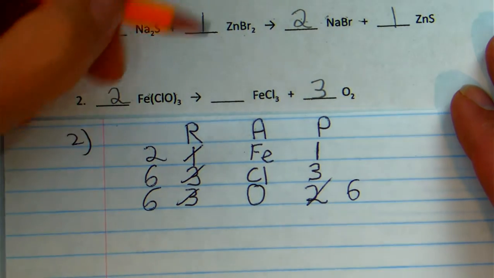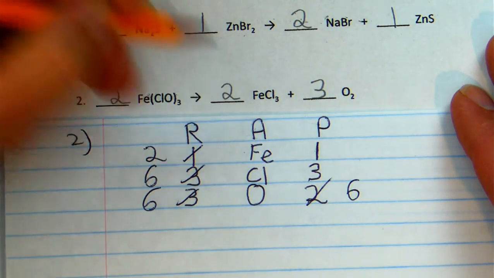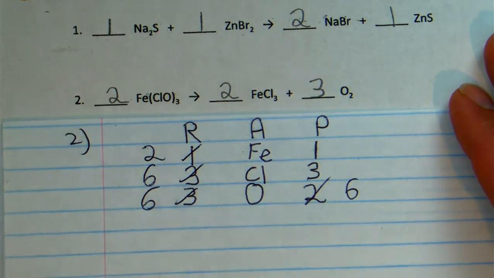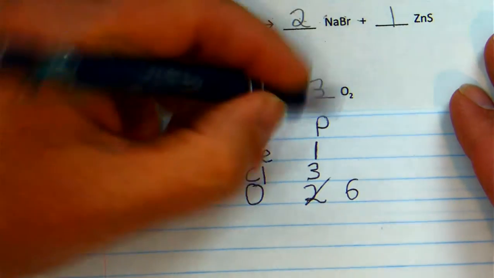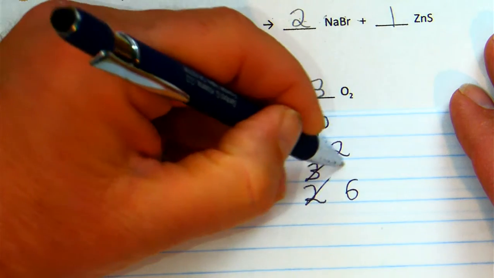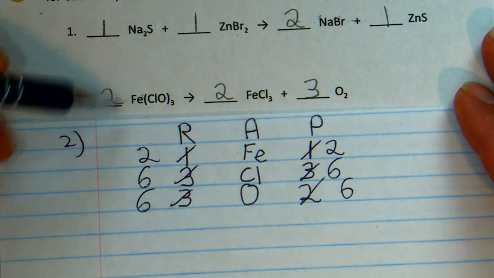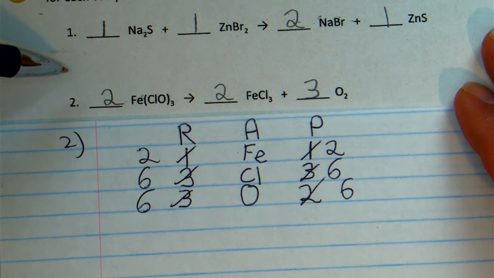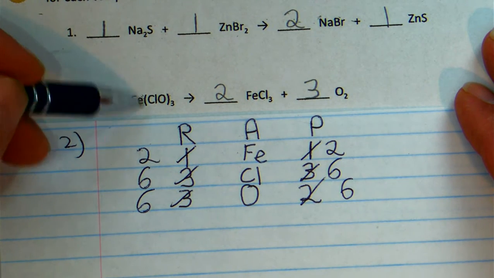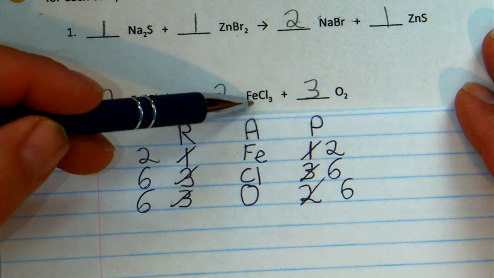My next attempt to fix things is to double the number of irons on the right. Updating my records, that means I now have 2 irons on the right. I now have 2 times 3 is 6 chlorines on the right. Looking at my updated rap sheet, I see this is balanced. 2 iron chlorates decomposed into 2 iron 3 chlorides.